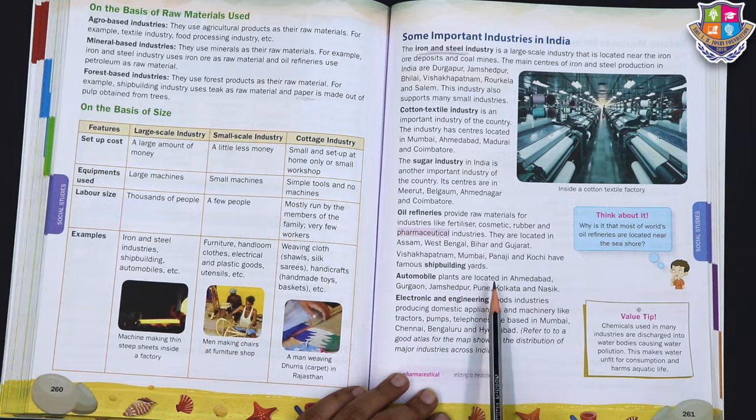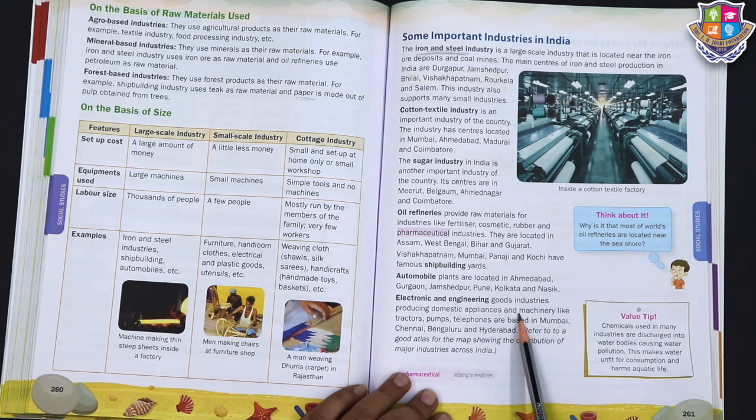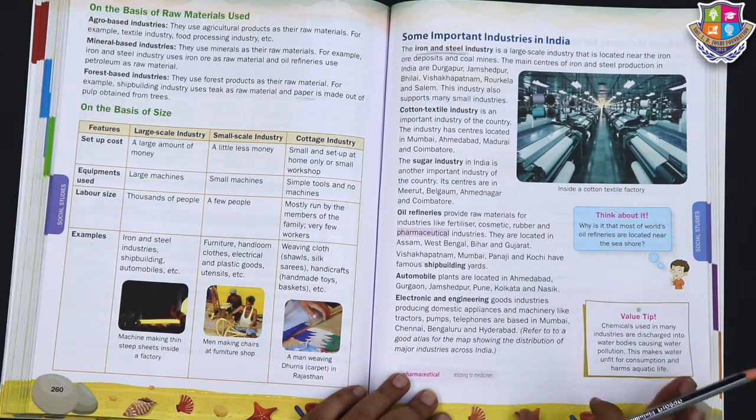Automobile plants are located in Ahmedabad, Gurgaon, Jamshedpur, Pune, Kolkata and Nasik. Electronic and engineering goods industries producing domestic appliances and machinery like tractors, pumps, telephones are based in Mumbai, Chennai, Bengaluru and Hyderabad.